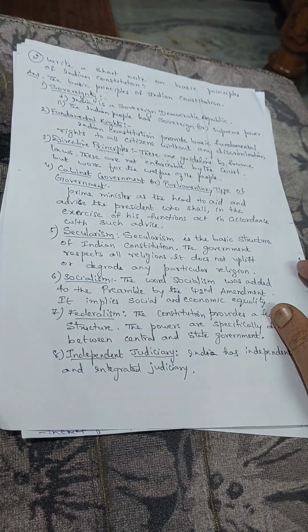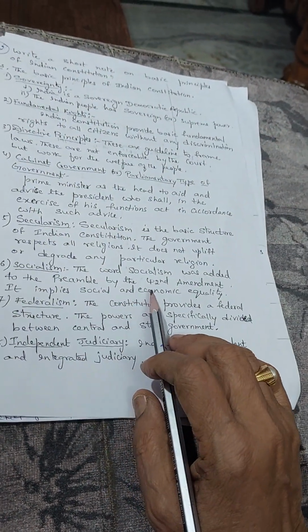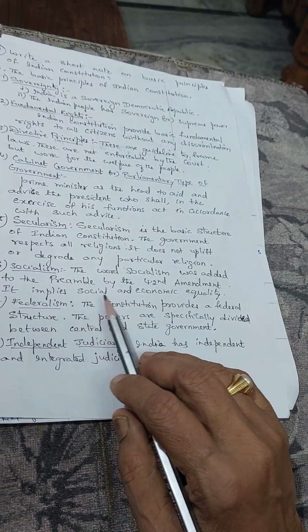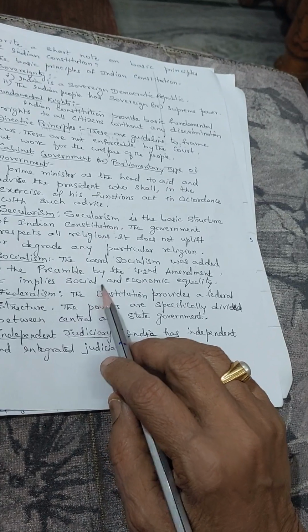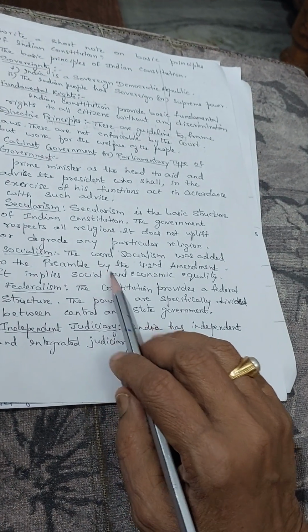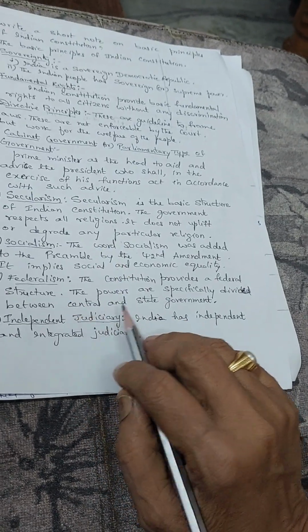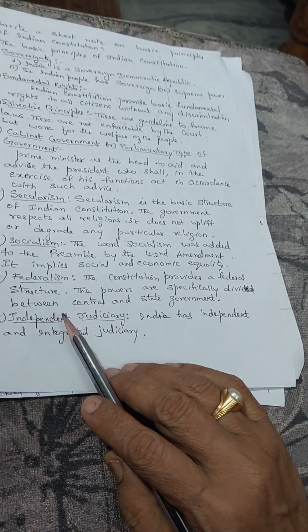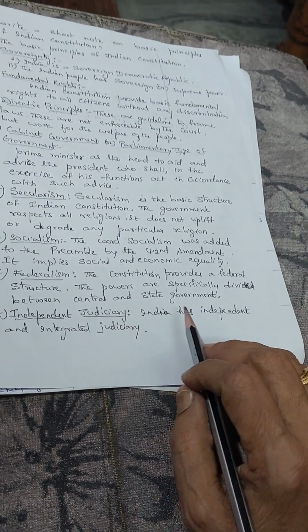Unique principles of Constitution. Socialism. The word socialism was added to the preamble by the 42nd Amendment. Here the state owns everything and sees to the welfare of the people. Federalism. Constitution provides a federal structure. Powers are specifically divided between center and state government.